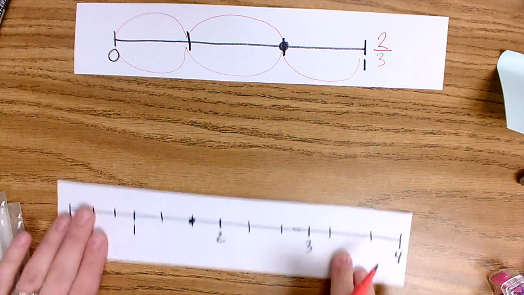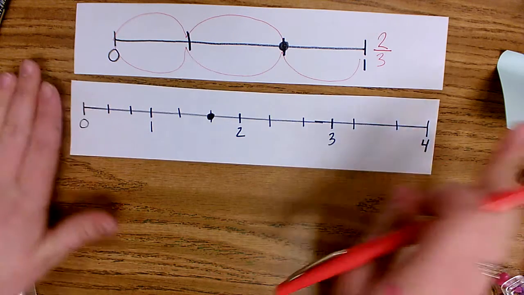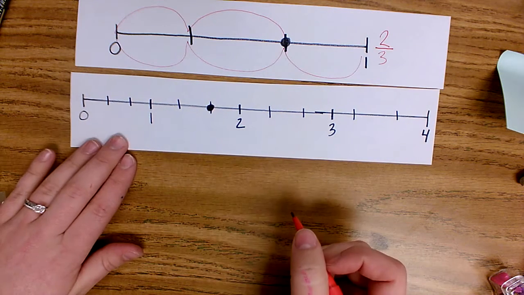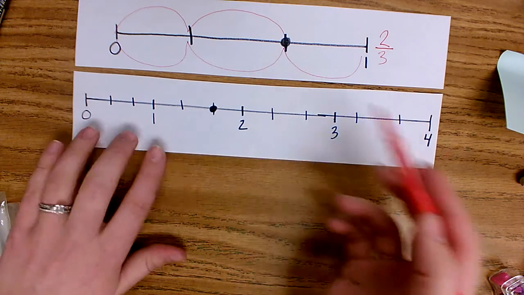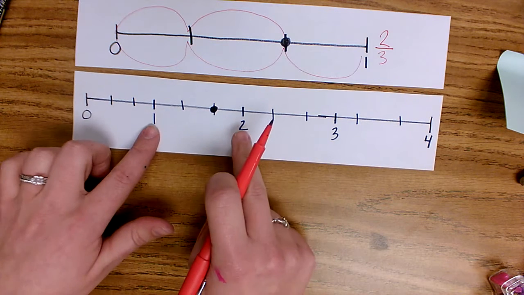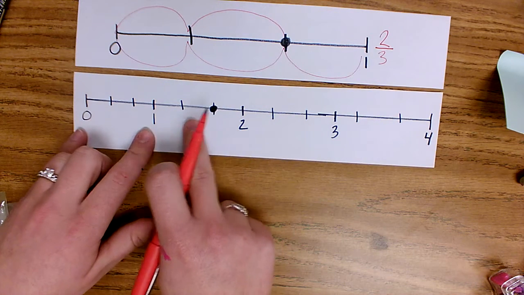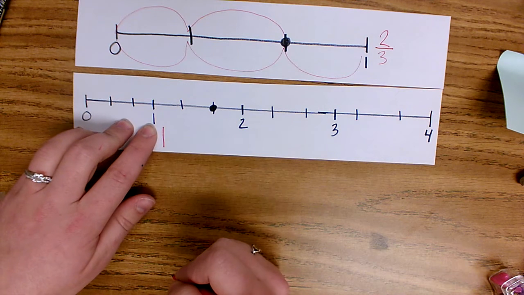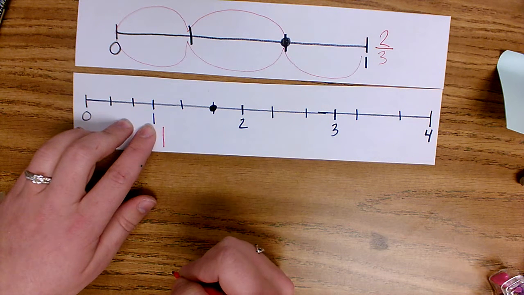The second way they see fractions on a number line is when they're looking at mixed numbers. That's fractions greater than 1. So once again, they need to look and see where their dot is falling between. So this is between 1 and 2. So I find my dot, go back to the 1. 1's going to be my whole number in this mixed number fraction.